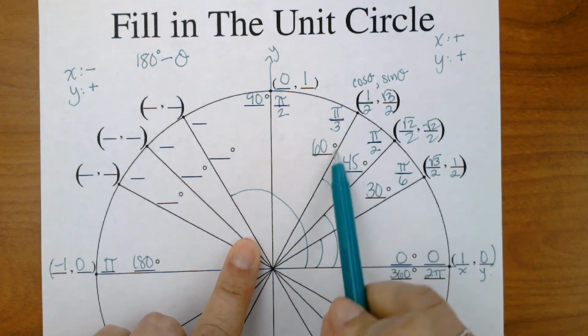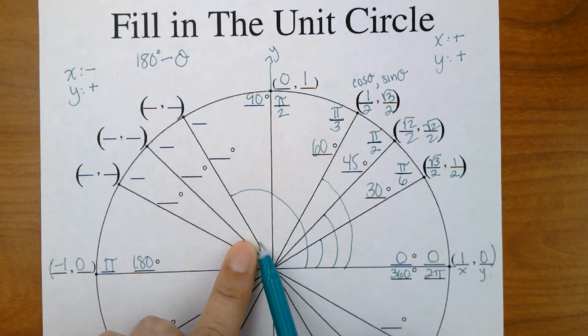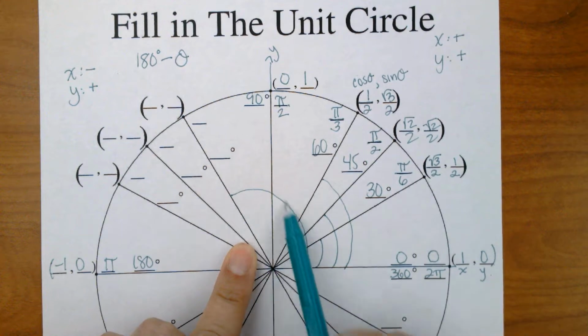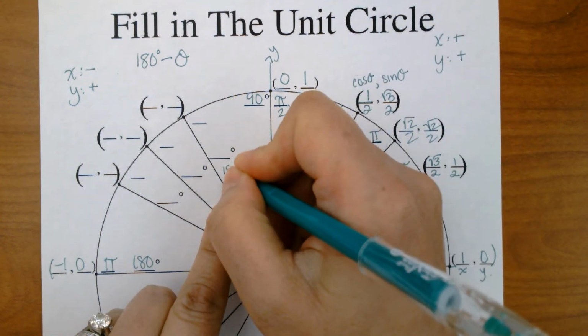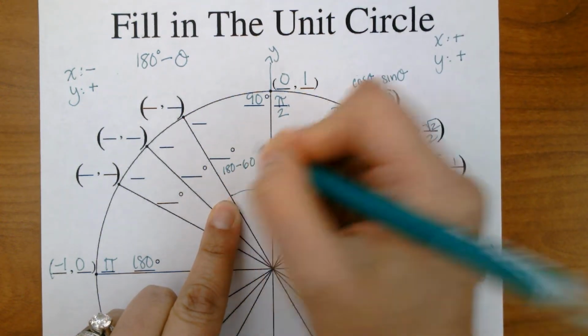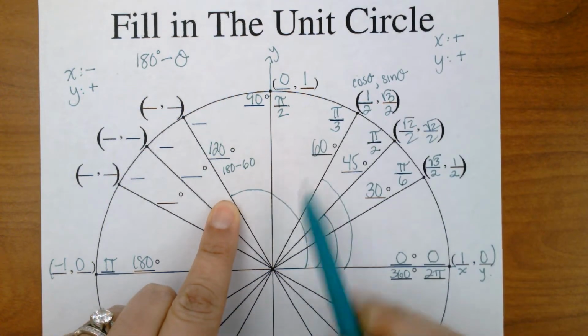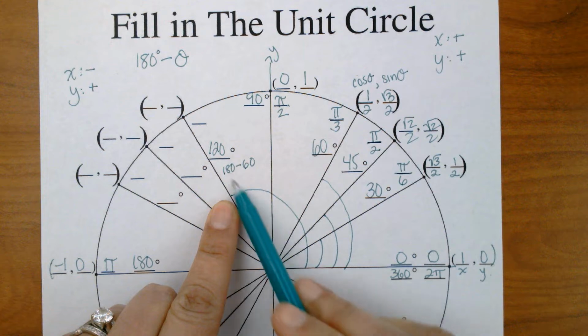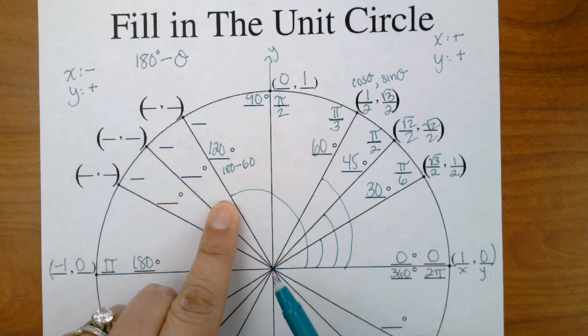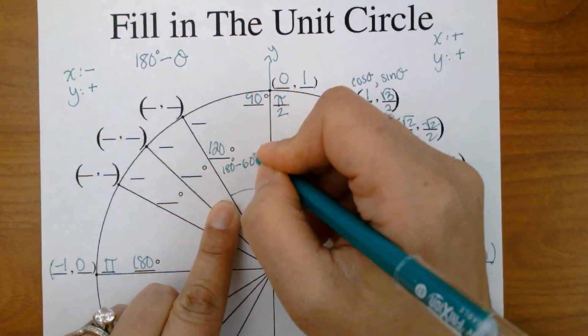This is 60 degrees right here, so this whole angle is 180 minus 60, which gives us 120 degrees. That's why these little lines are in there. They match up, okay? So those are degrees.